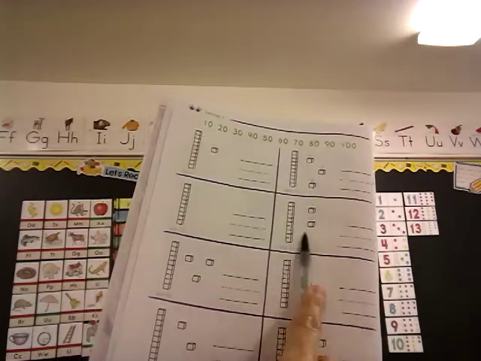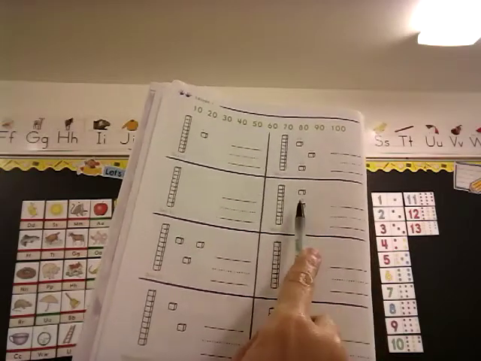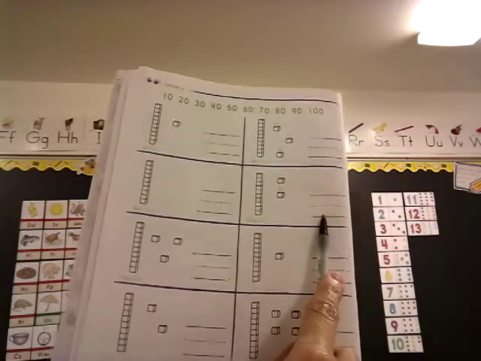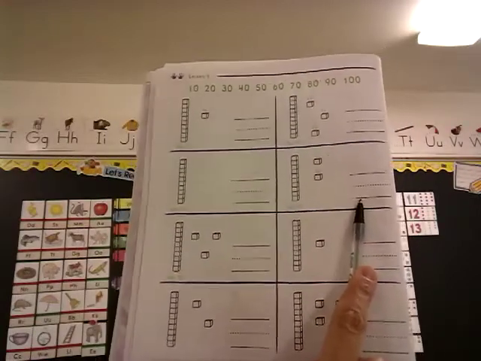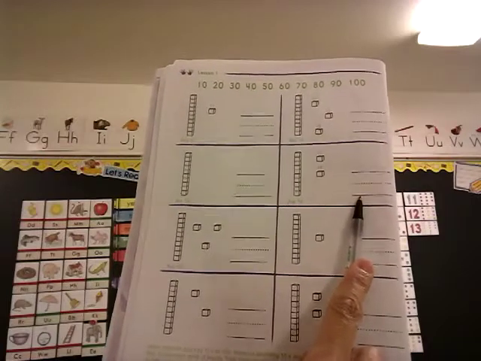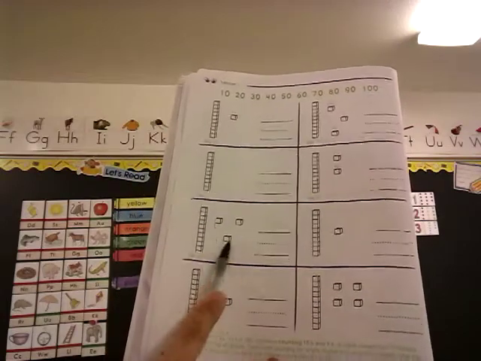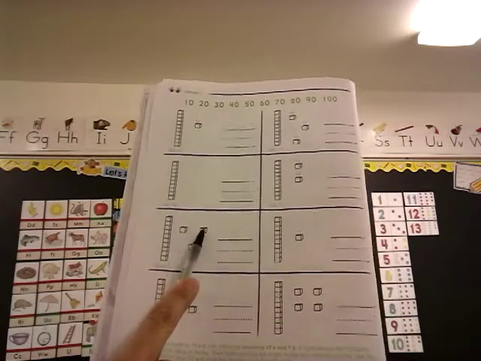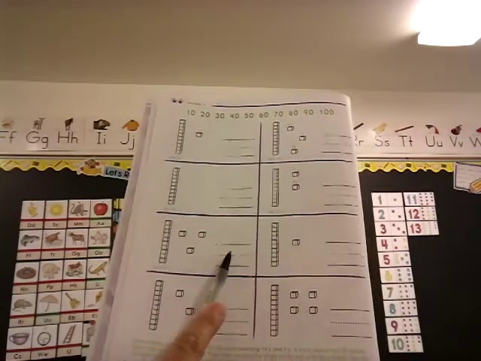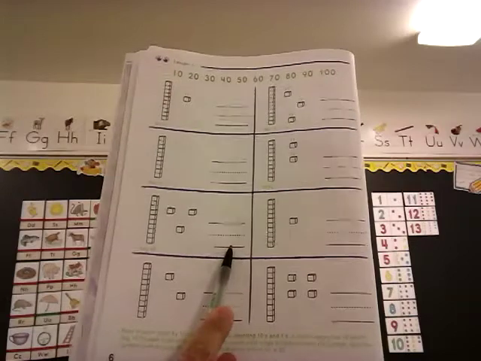How many blocks are here? We know this is 10. 11, 12. So put a 12 in the block box. Put a 12 right here. How many blocks are here? We have 10, 11, 12, 13. 13. So put a 13 here. A 1 and a 3 is 13.